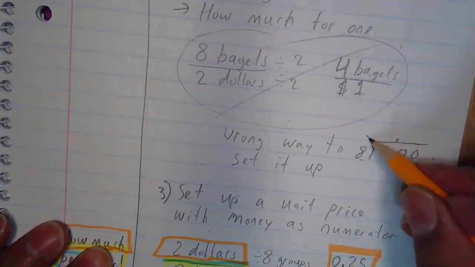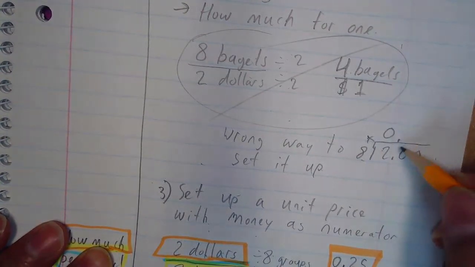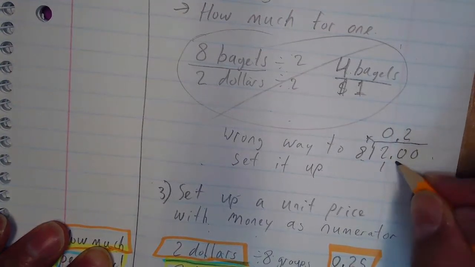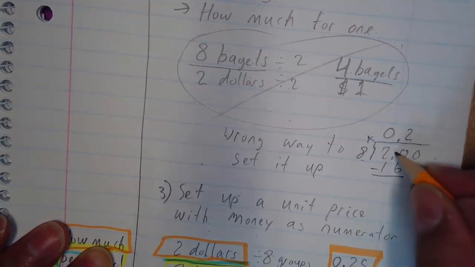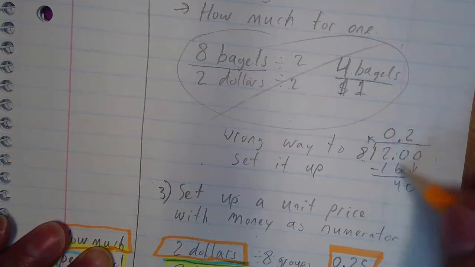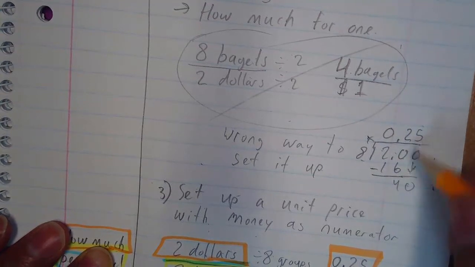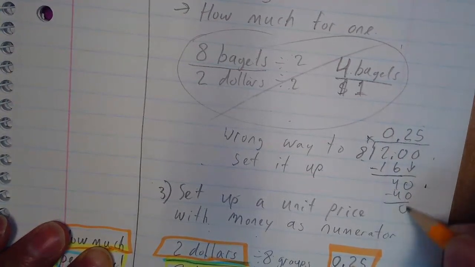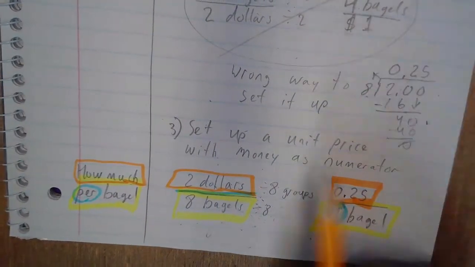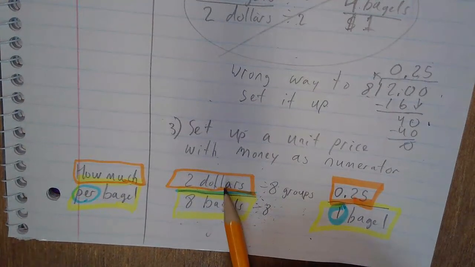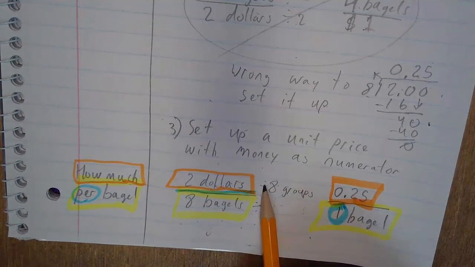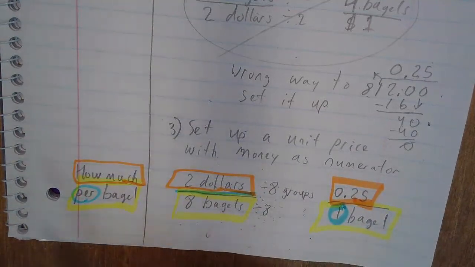I can't make groups of 8 from 2, so I put a 0 there. Now it's 20. I can make 2 groups of 8, which gives me 16. 20 minus 16 is 4. I bring down the 0. I have 40. I can make 5 groups of 8 from 40. That's 25 cents. That's where I got the 0.25 from. But again, I just know for a fact, $1 is 4 quarters. So if I have $2, that's 8 quarters. 8 quarters divided by 8, 1 quarter, 25 cents.